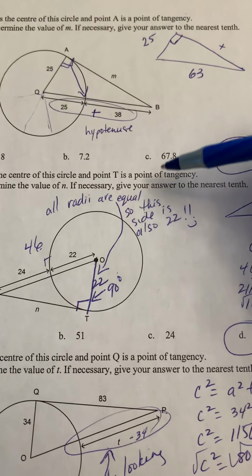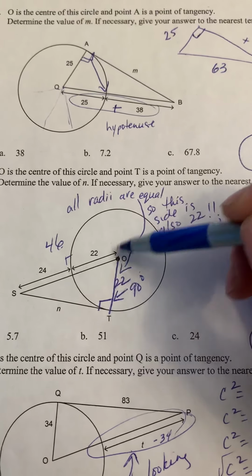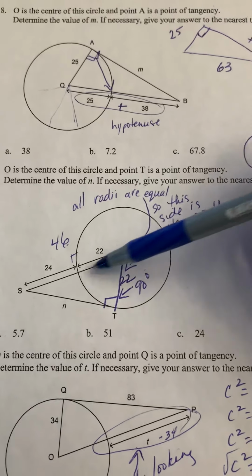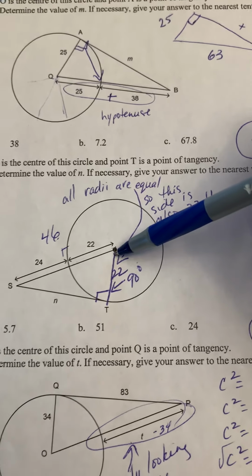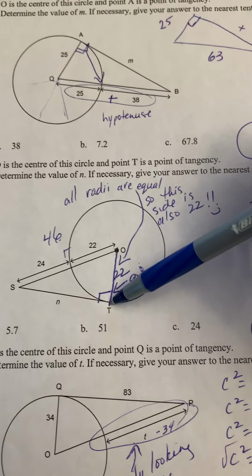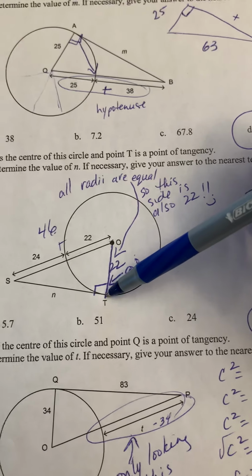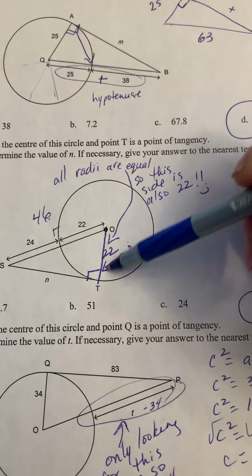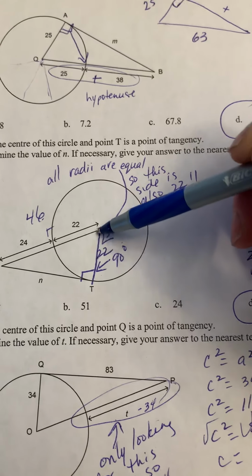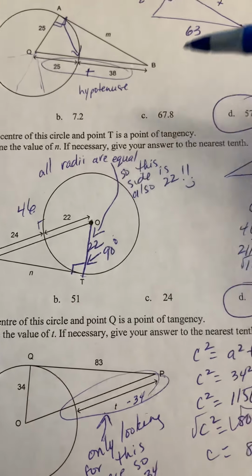Okay, all radii are equal. So it tells us that O is the center of the circle, so we know that this chunk here is indeed a radius. Point T is a point of tangency, so we know we've created a right angle triangle. So this leg here would actually be 22 because it's the radius. It's also a radii.